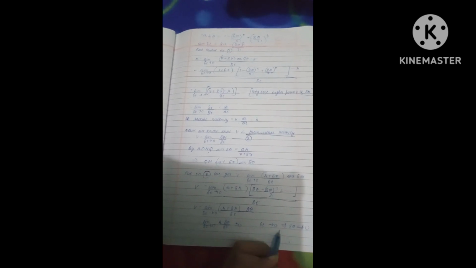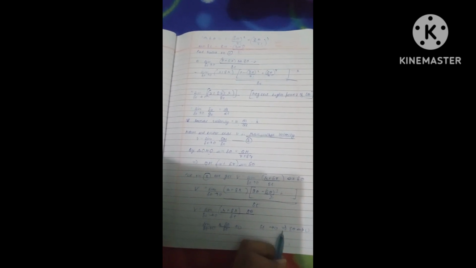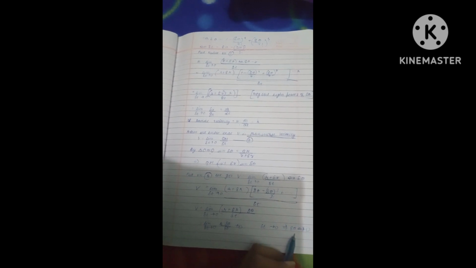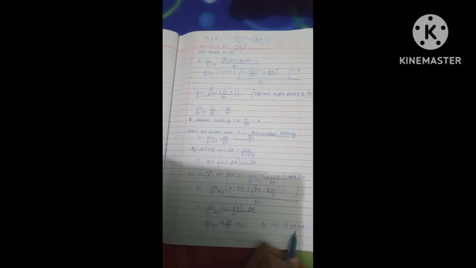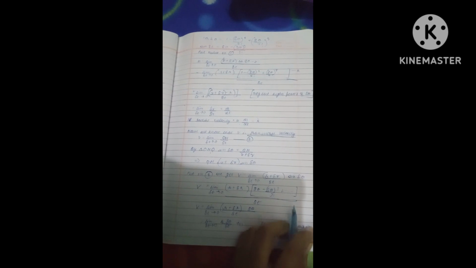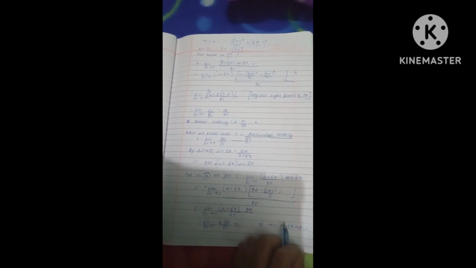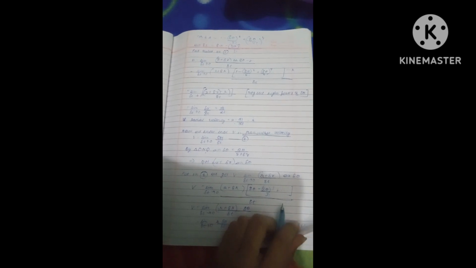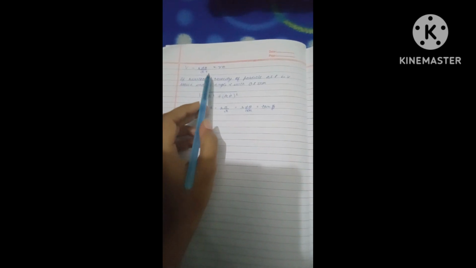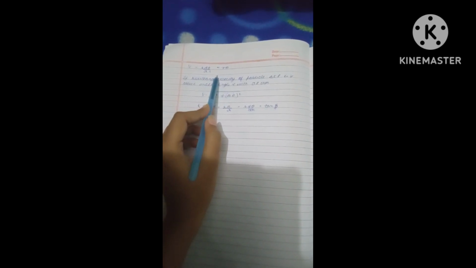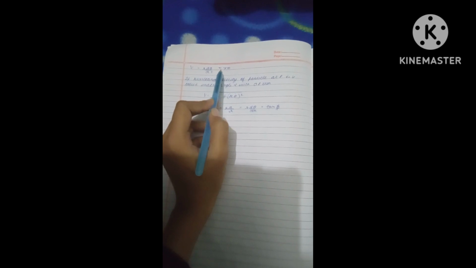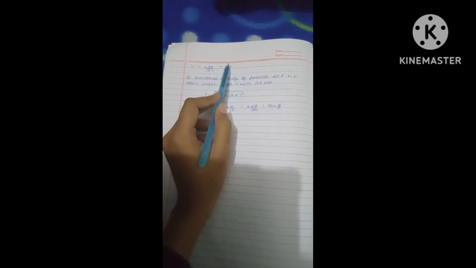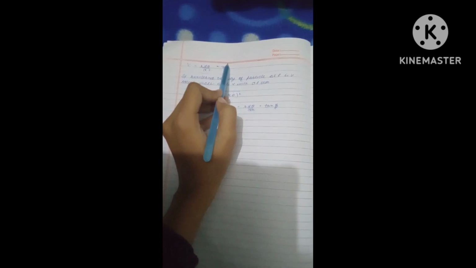If del t tends to 0, then del theta tends to 0, and we get the answer. So v is equal to r times del theta upon del t, that is r theta dot.